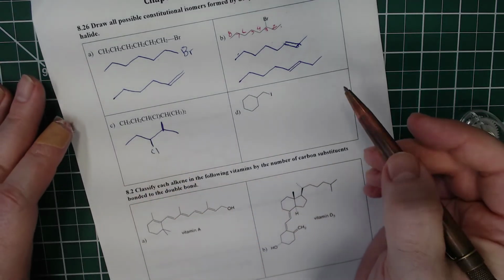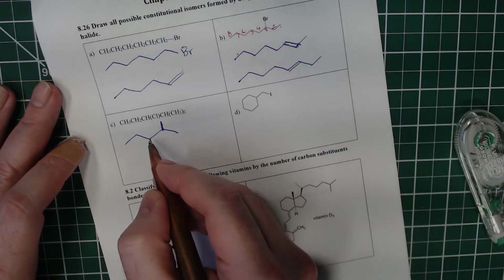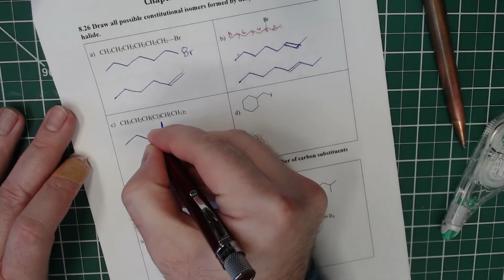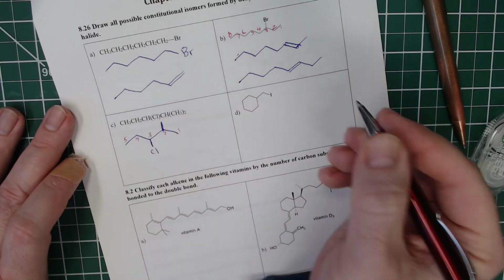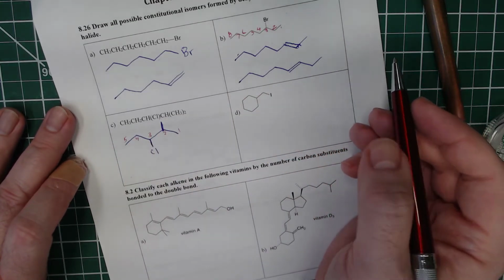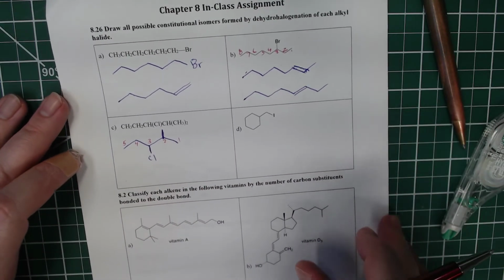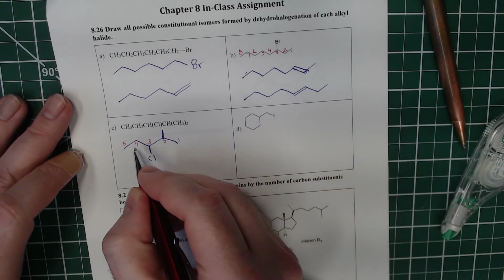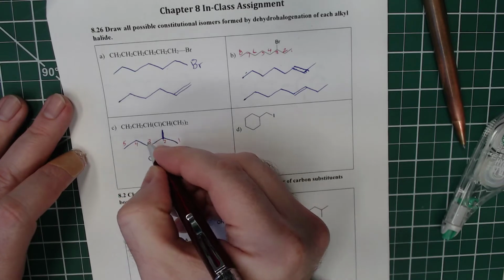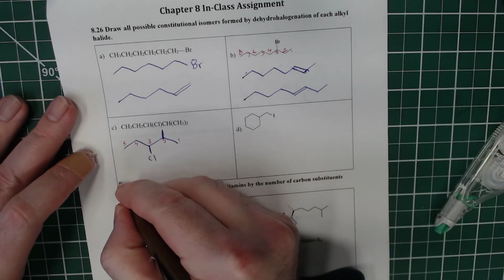And now we need to look at what the possibilities are for constitutional isomers. So let's go ahead and number this: 1, 2, 3, 4, 5. And there are 2 beta carbons that have hydrogens. Our alpha carbon is carbon number 3, and our beta carbons are carbons 2 and 4. So we can eliminate between carbons 2 and 3, and we can eliminate between carbons 3 and 4. So let's draw each of those products.